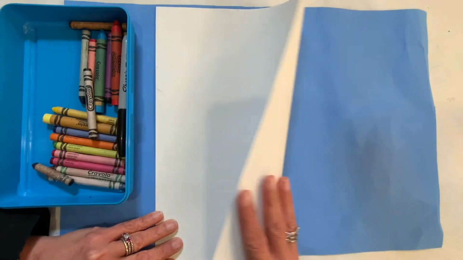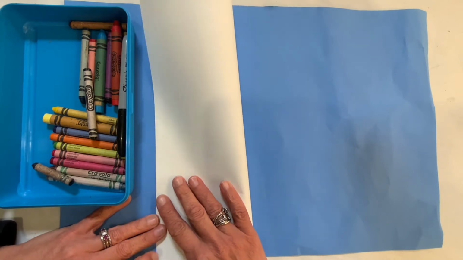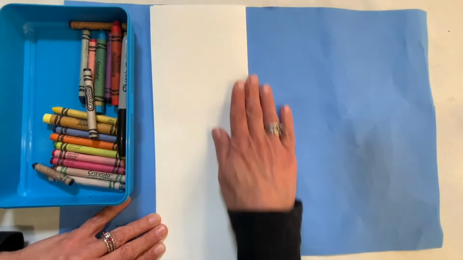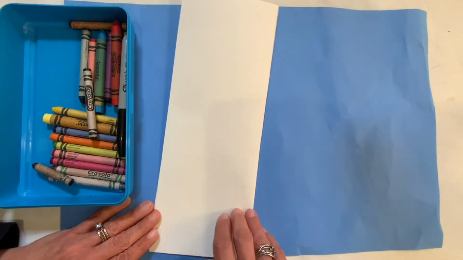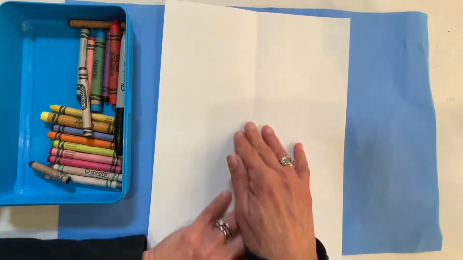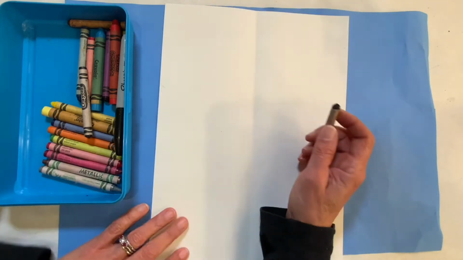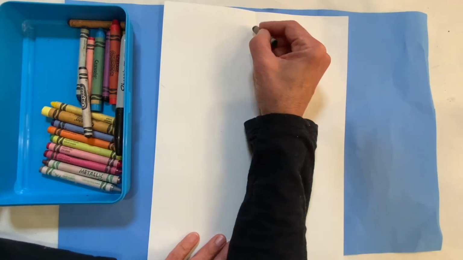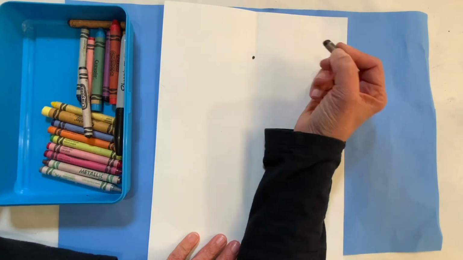If you can't, let's fold our paper like this. Let's fold our paper in the center long ways. So now, if we match the corners, we can open it up, and there's a line that shows you exactly where the middle is. Now do you know where it is? Great. So here's the top. I'm going to come down to about right here and put a little dot.